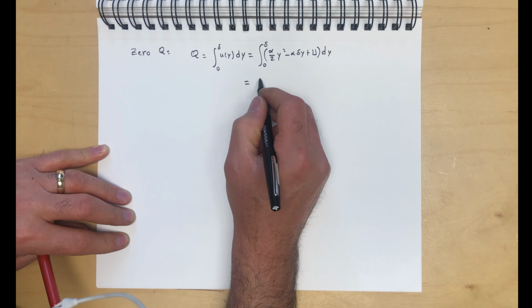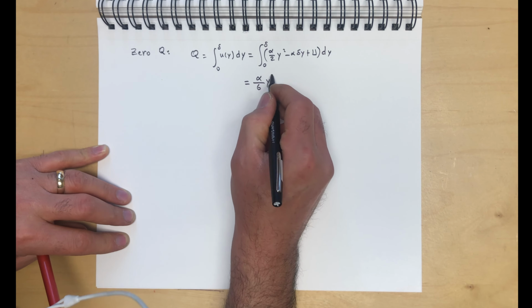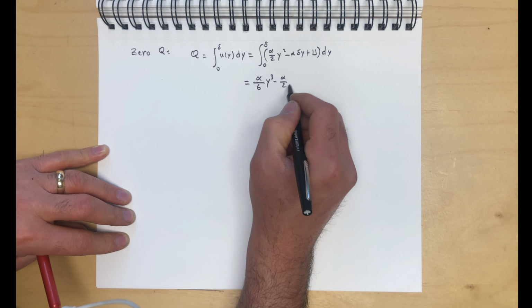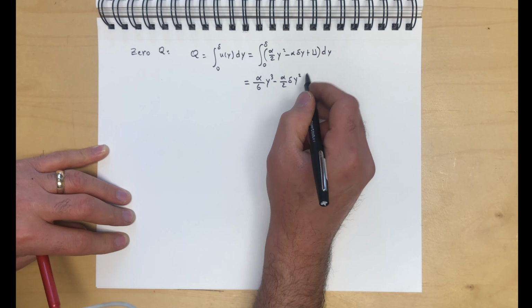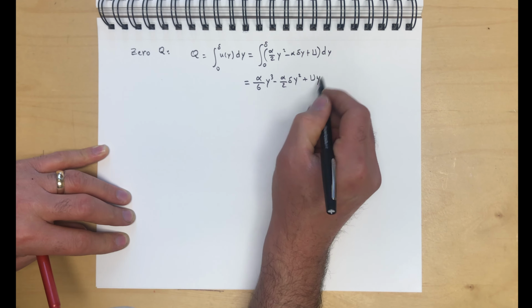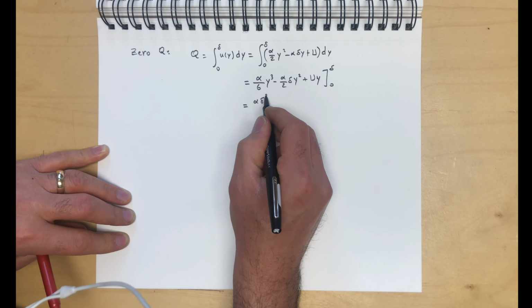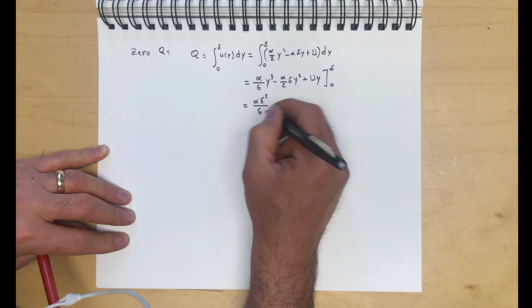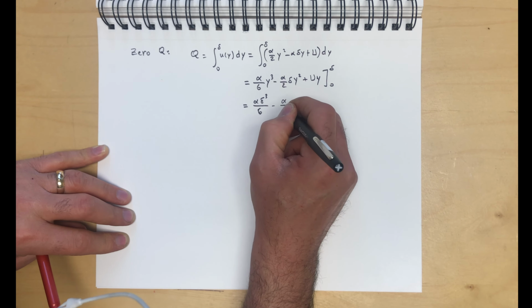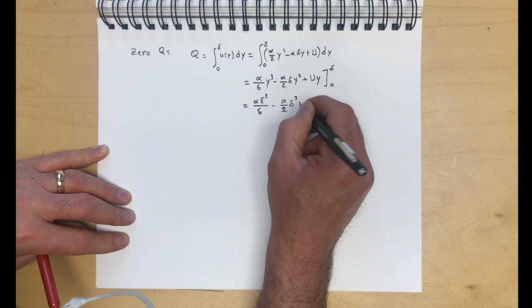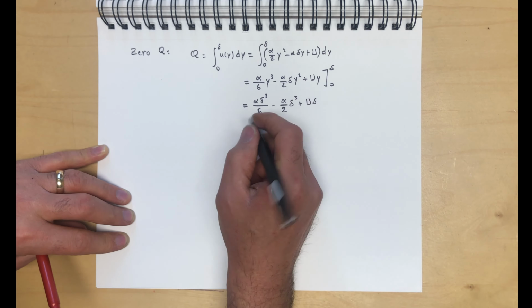That gives us alpha over 6 y cubed minus alpha over 2 delta y squared plus U y between 0 and delta. And that's alpha delta cubed over 6 minus alpha over 2 delta cubed plus U delta.